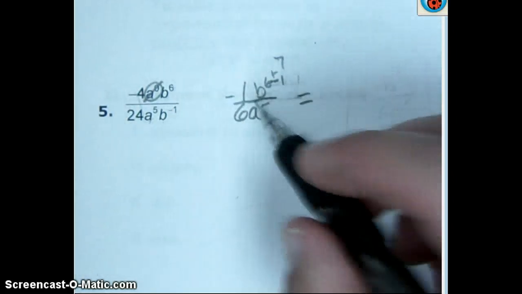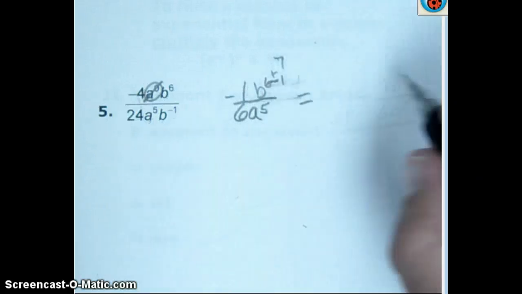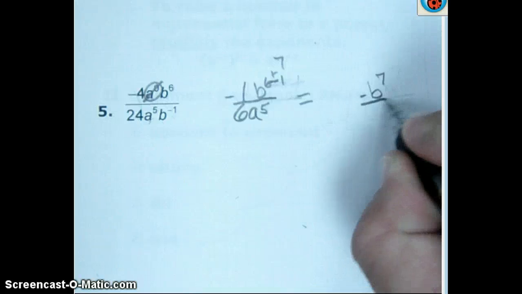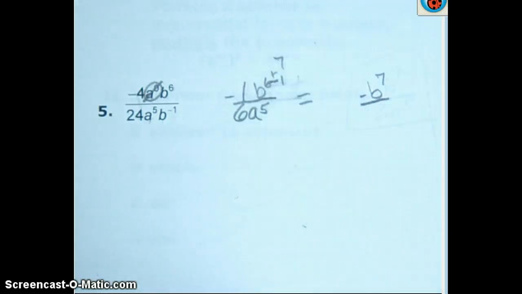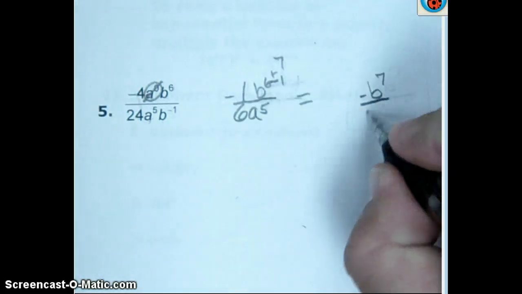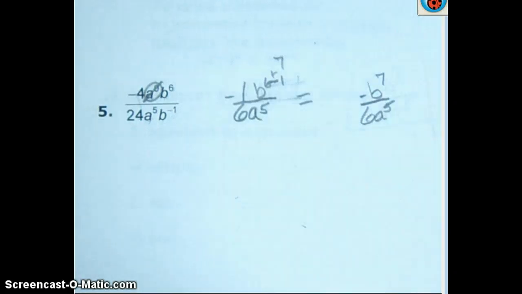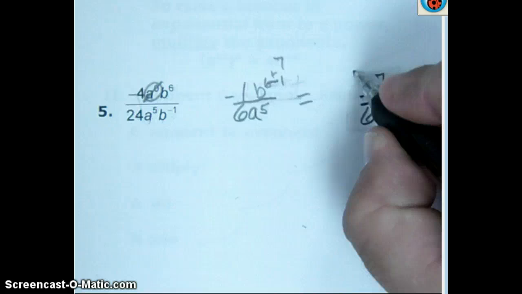So on top of this fraction, I have a negative 1b to the 7. Or could I just put negative b to the 7? No need to write that one. And then on the bottom, I have a 6a to the 5th. Double check and make sure you don't have any negative exponents or zero exponents. And if you don't, you're good to go.